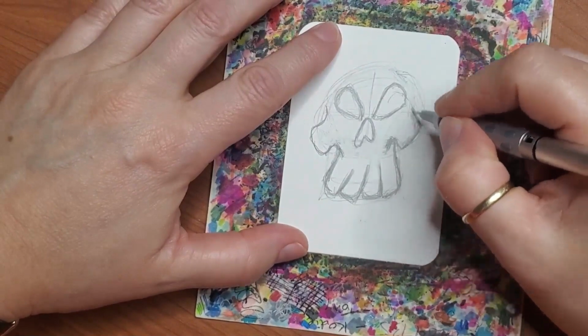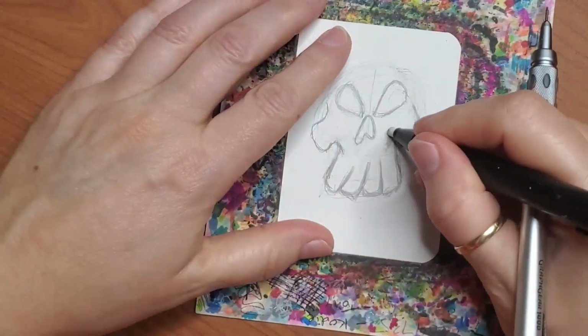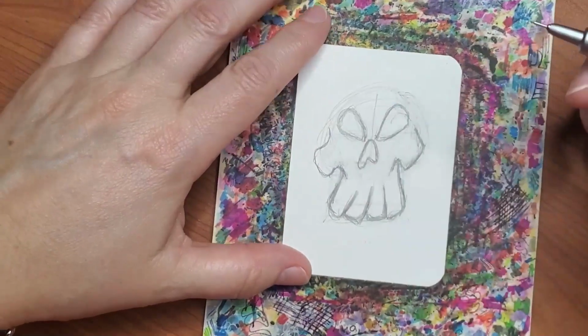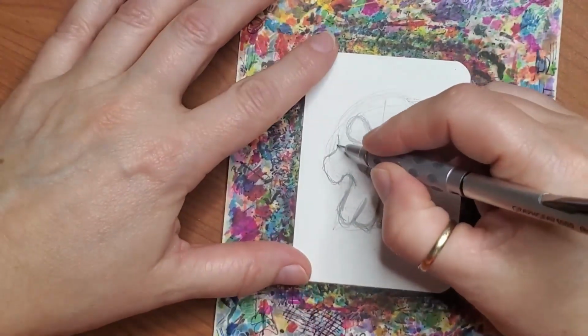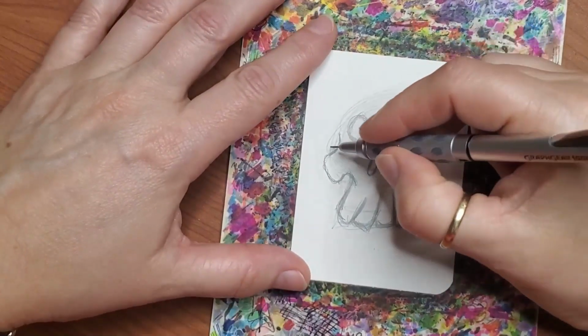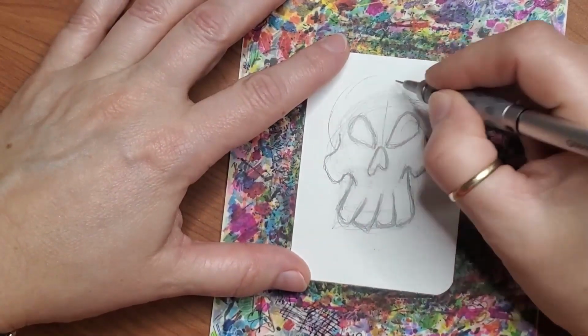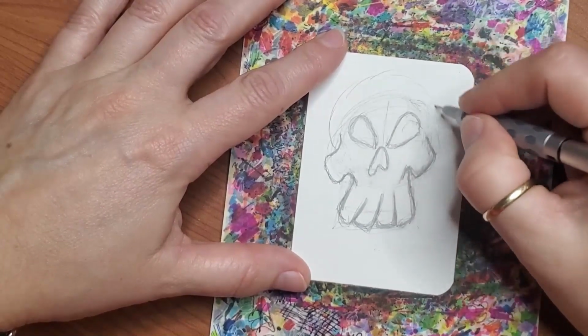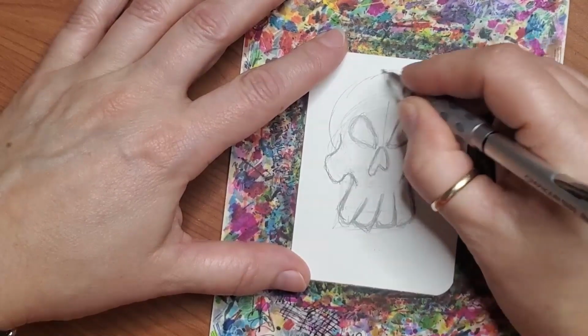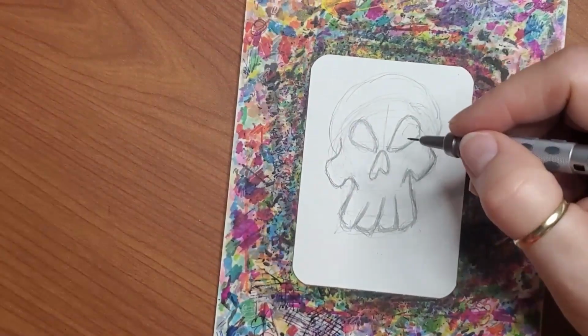We're drawing things to symbolize something. Unless you're doing illustrative type drawing and you want it to be super detailed and realistic, the only goal is for somebody to know what your drawing is. So if I'm drawing a skull, it doesn't have to be perfect, it doesn't have to be realistic, but I do want it to look like a skull.